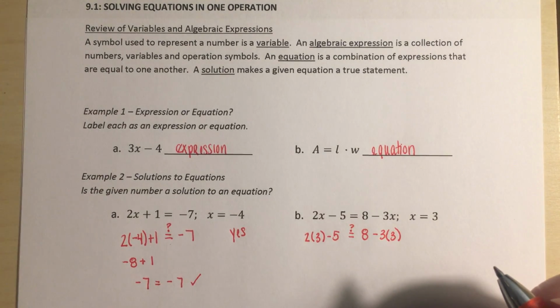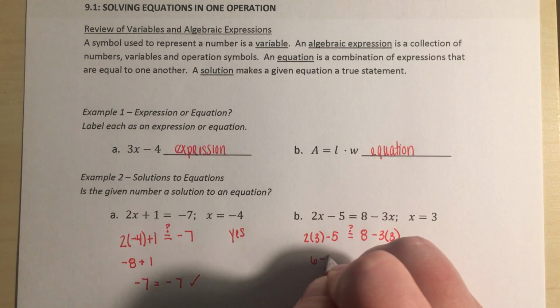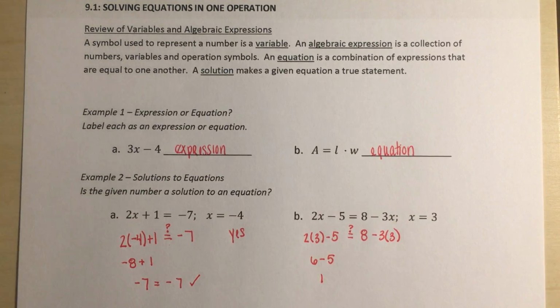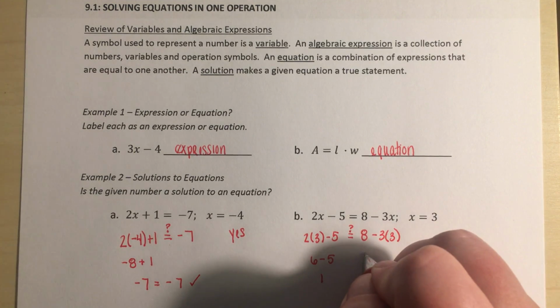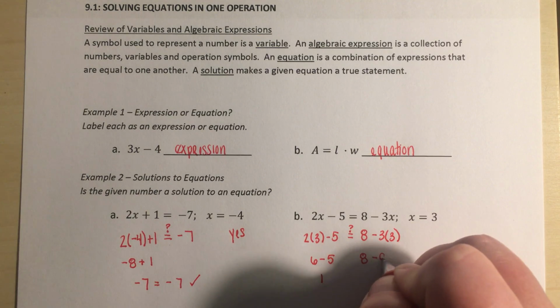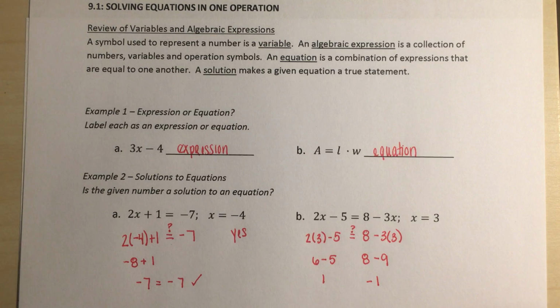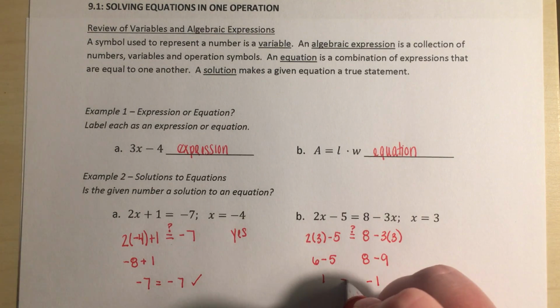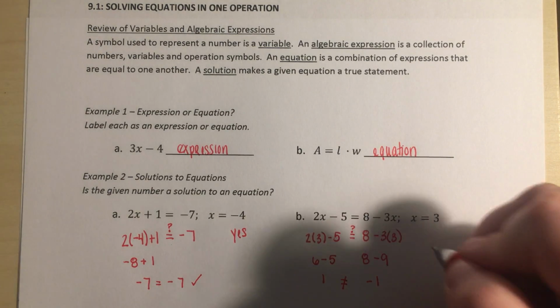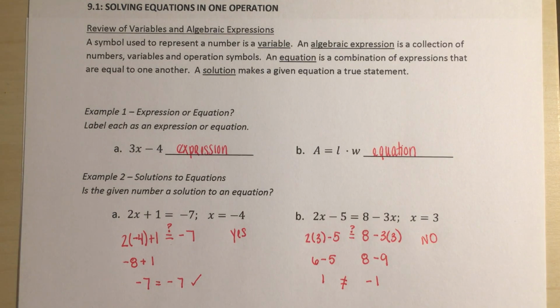On the left side, 2 times 3 is 6. 6 minus 5 is 1. On the other side, 3 times 3 is 9. 8 minus 9 is -1. And if we compare the left and the right, we do not have the same number on both sides. So in this case, we would say no, x equals 3 is not a solution to this equation.